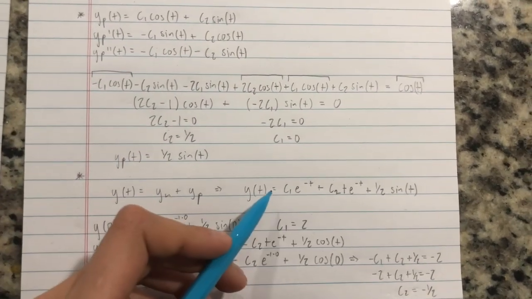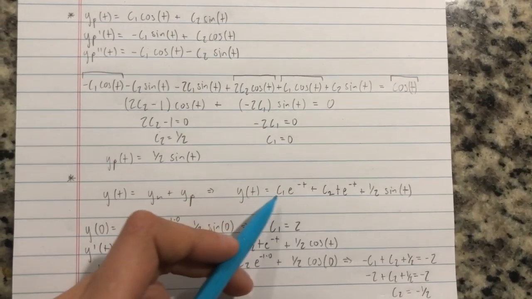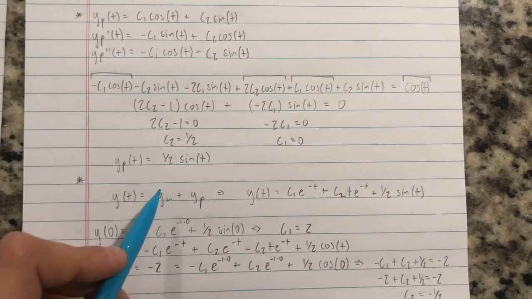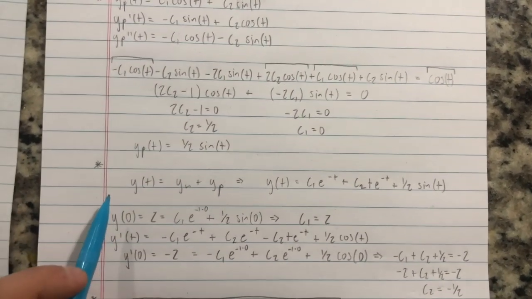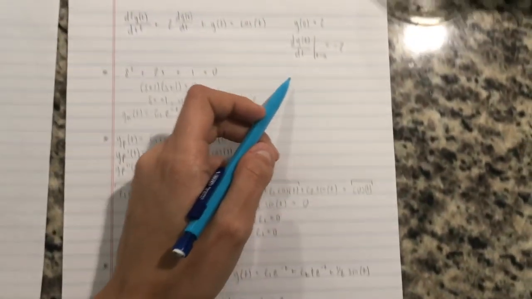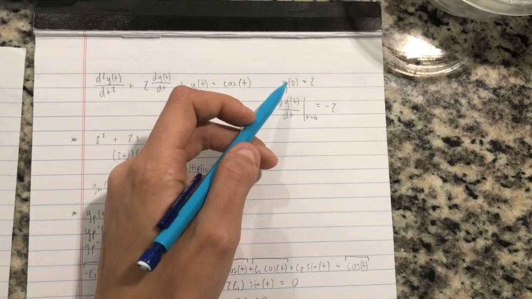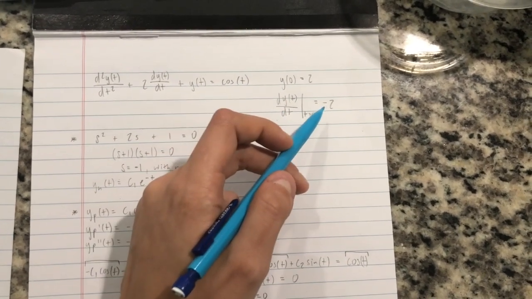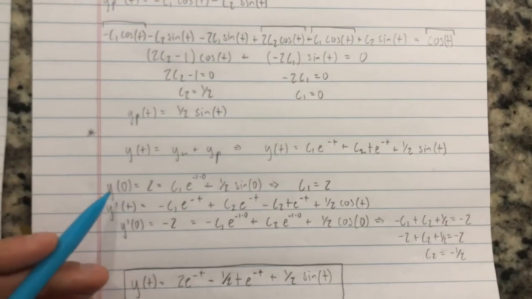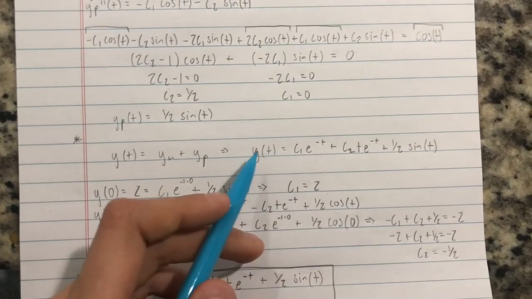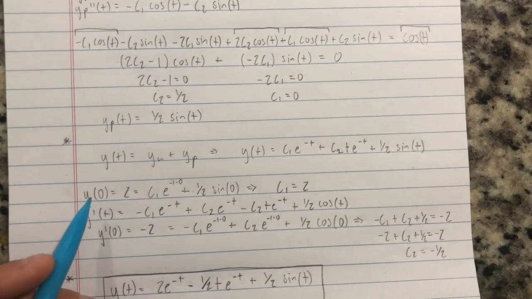So now we have the general solution right here by combining the particular solution and the homogeneous solution as stated here. From above, you know that the initial conditions are these: y of 0 equals 2, y prime of 0 equals -2. So you go in here, y of 0 equals 2 is obviously easier to solve for because we already have y of t.